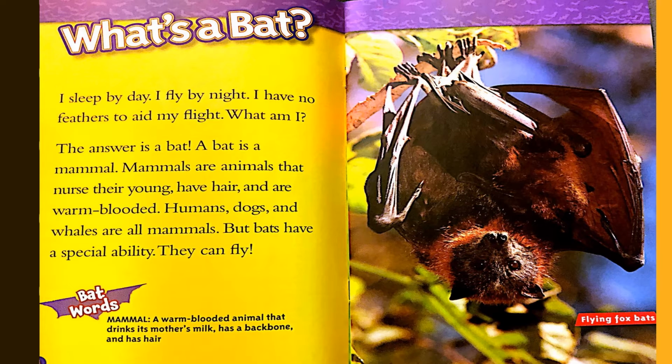Bat words, mammal. So over here, they give us a little bit of information about new vocabulary. It says mammal, a warm-blooded animal that drinks its mother's milk, has a backbone, and has hair. So here's the definition for a mammal. And then we see a photograph over here of a bat hanging upside down from a little branch. And the caption says flying fox bats. So this caption tells us what type of bat this is. So this is a flying fox bat.